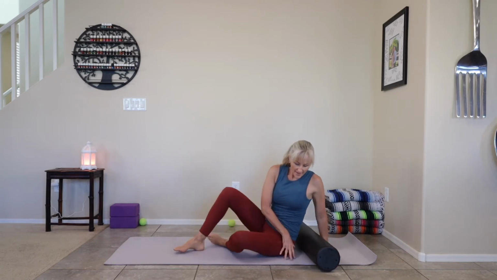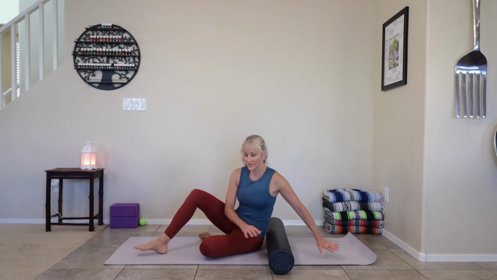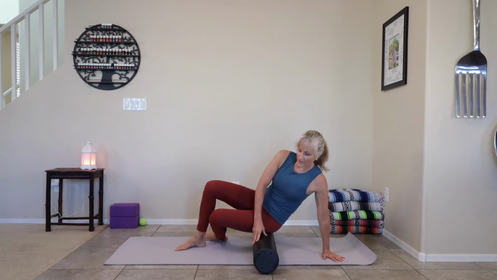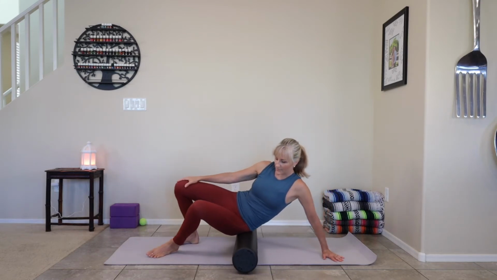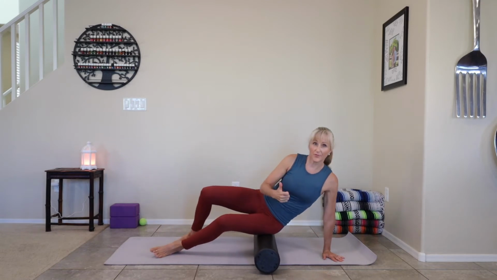So we're going to bring it behind us, and I'm going to give you at the end a fabulous IT band stretch, and it's really going to stretch it all out. So let's pop up on our roller, and we're going to do a glute roll. I want you to just warm up the glutes, and I talked about the glutes being a little weak.